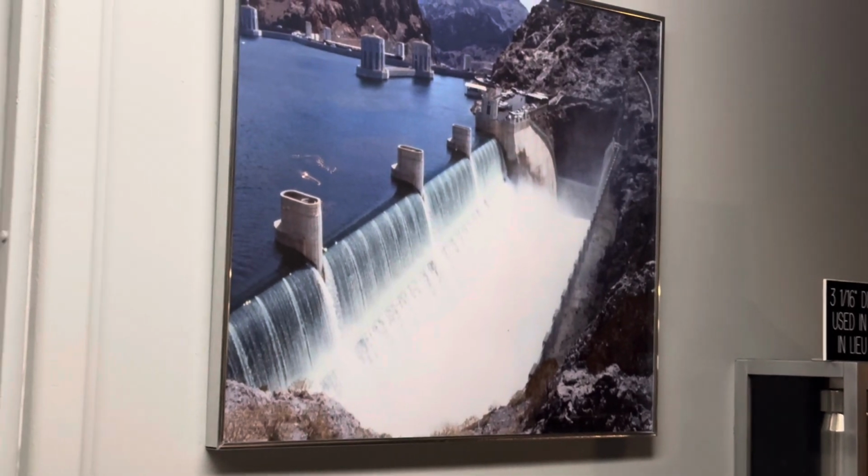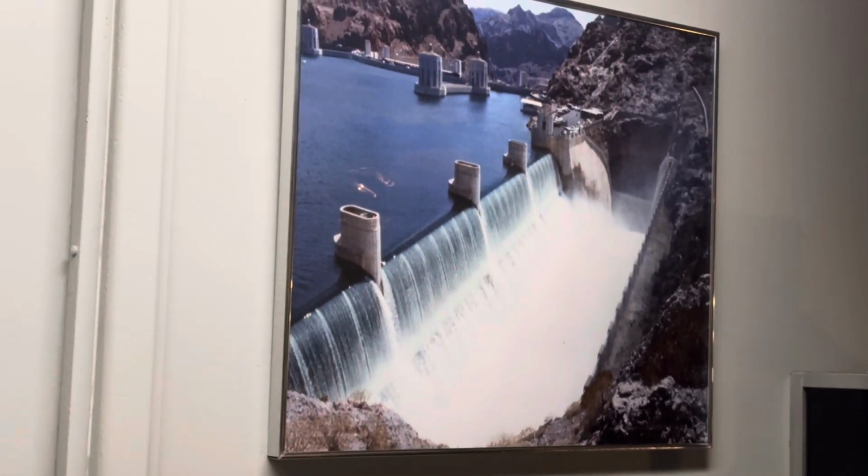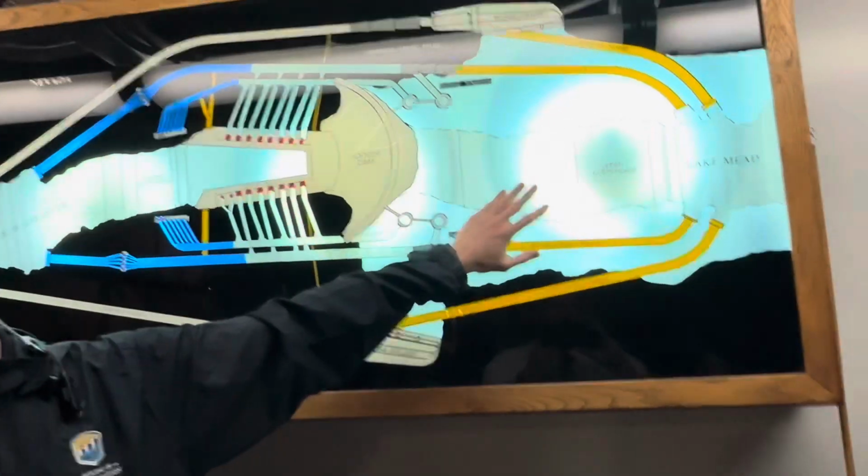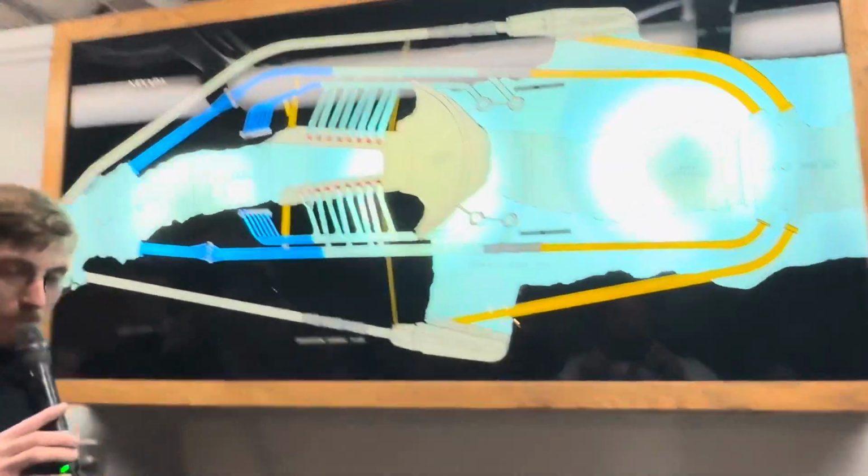And now you know those three steps, how we built the Hoover Dam. First, moving the river out of the way. Second, building the dam. And third, filling in the lake behind it. Up next, we'll be heading to the power plant.